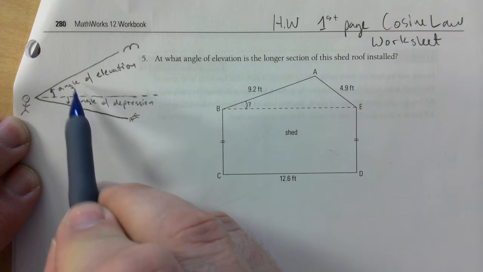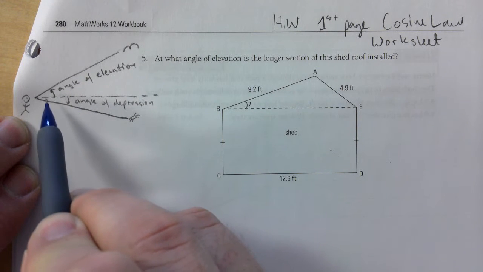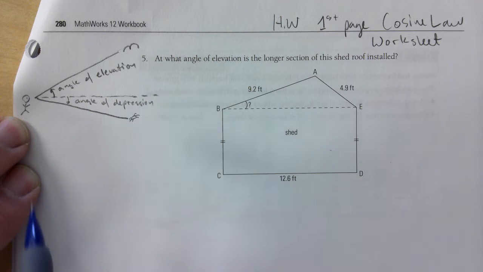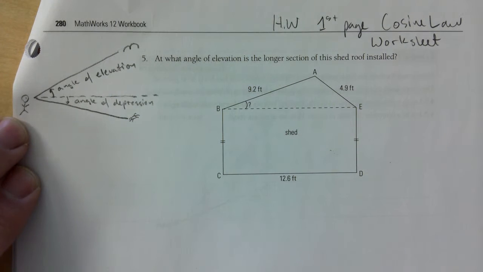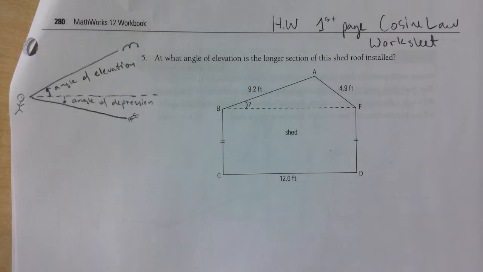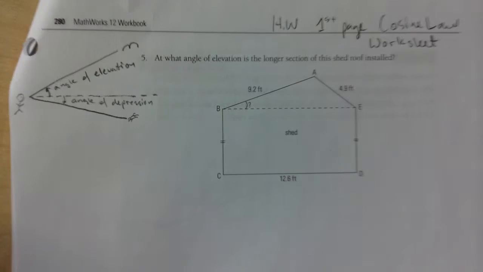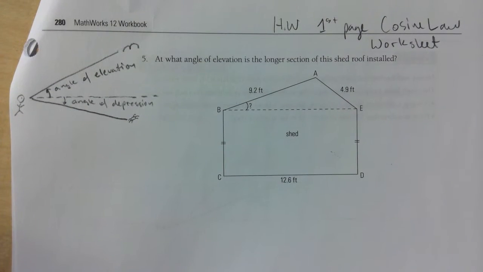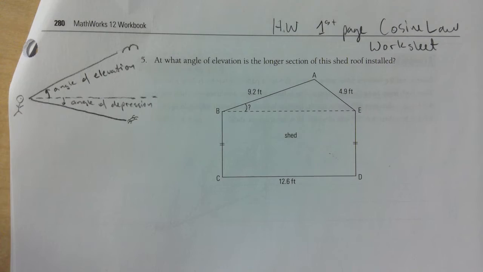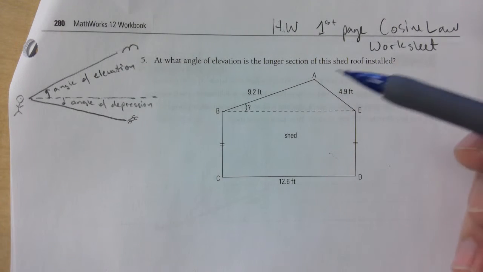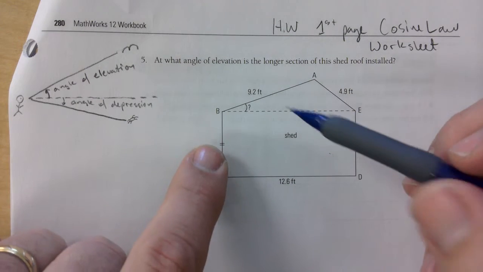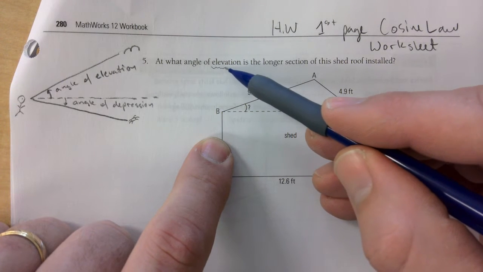So the angle of elevation or depression is always based on a horizontal line. In the textbook and various questions, they will mention that, so don't fear it.